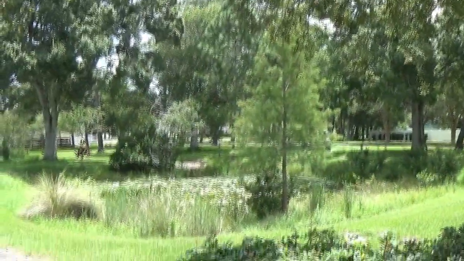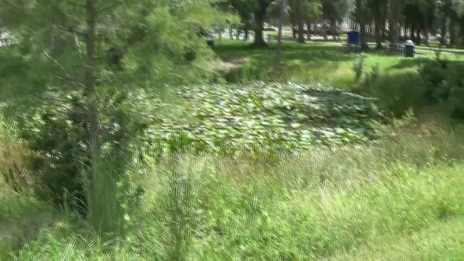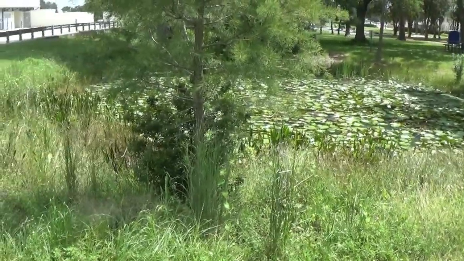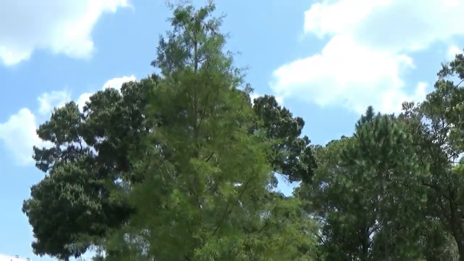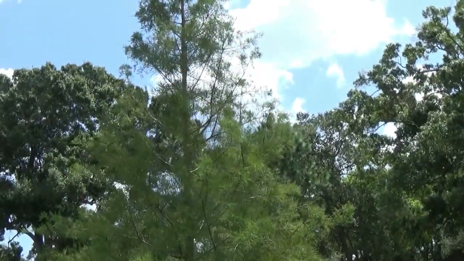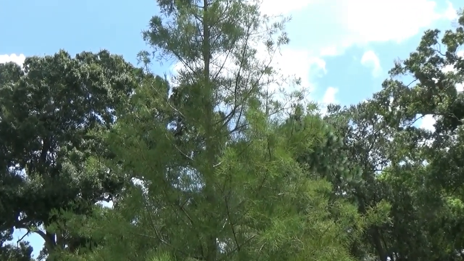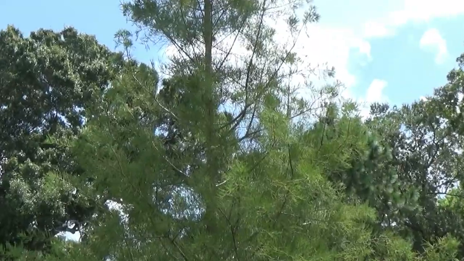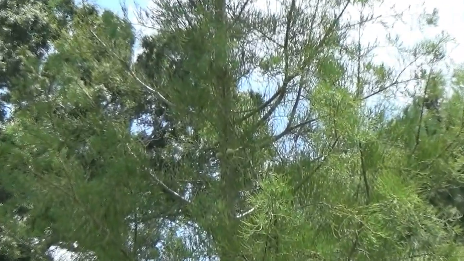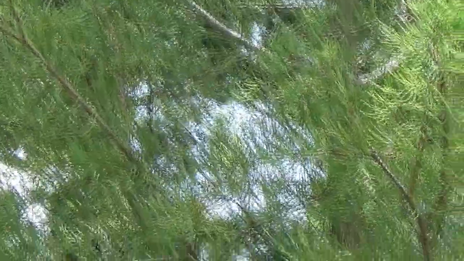From here, we're going to make our way down toward the little pond. Right there. Standing here beside the little pond next to the TL building, we have a cypress tree. This is a pond cypress tree. Just like the bald cypress we have in the area, the pond cypress is a conifer. It produces cones. It gets these little spherical, kind of golf ball looking cones on it.